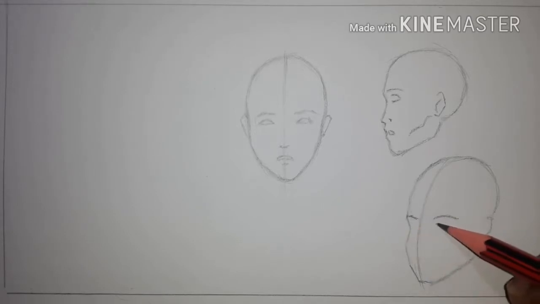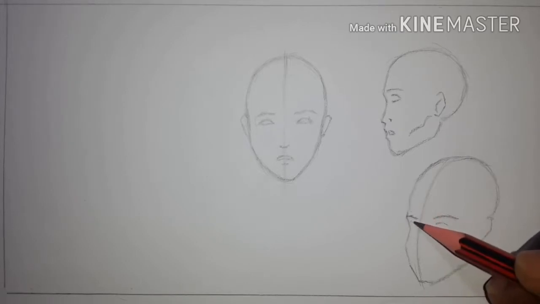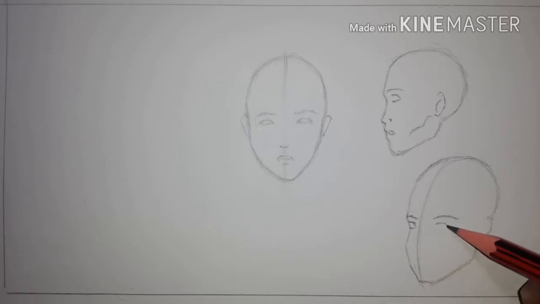Not really big in comparison, but just slightly. And here the eye normally will be right here, and the other one just right here.